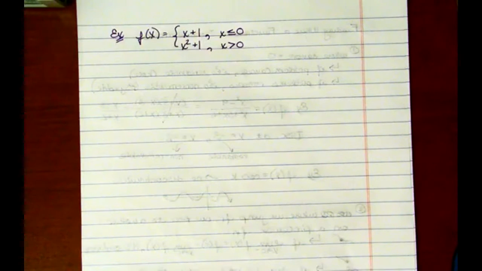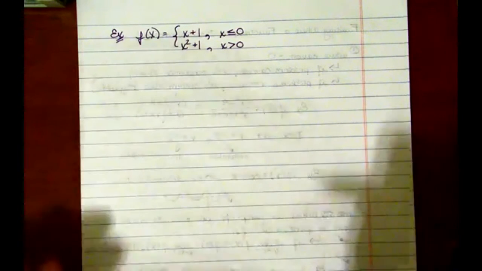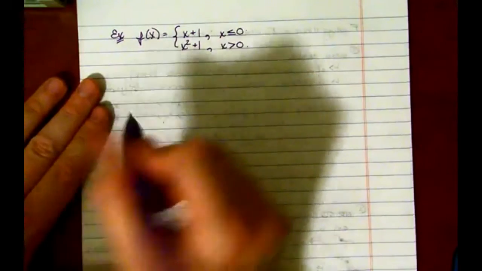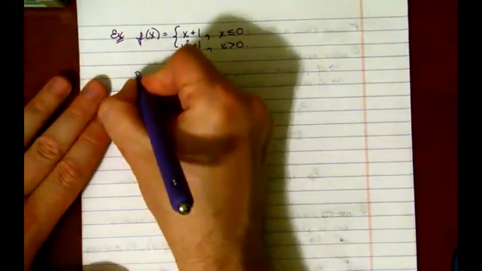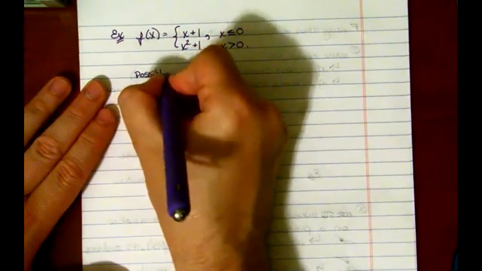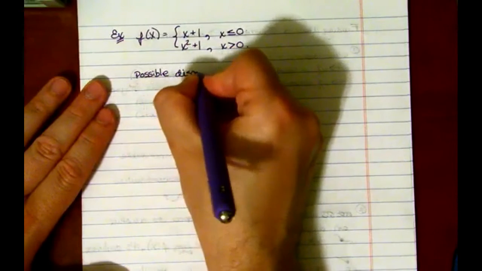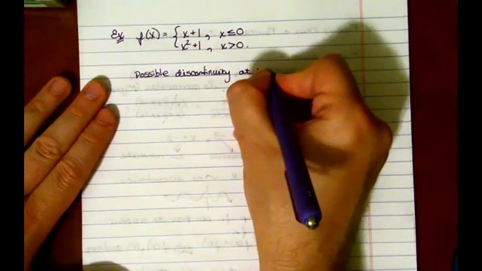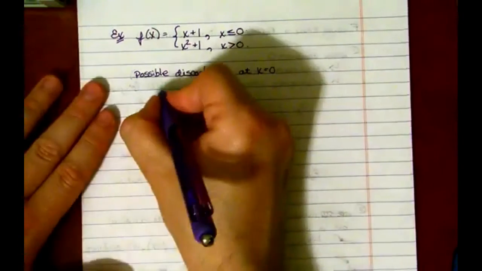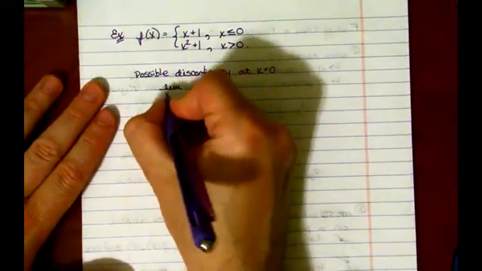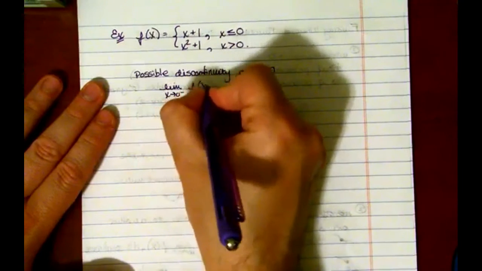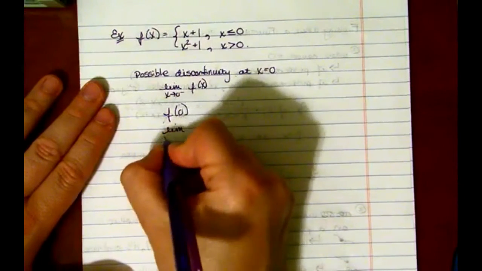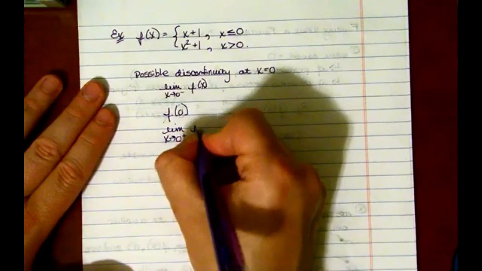Well, there are no denominators, so the only place I could have a discontinuity is at x equals 0, because that's where I jump from this piece to that piece. I don't actually know if it's a discontinuity yet. I could be continuous there. So I'm just going to label this as a possible discontinuity at x equals 0. Now I'm going to find the limit as x approaches 0 from the left of my function, f of 0, and the limit as x approaches 0 from the right of my function.